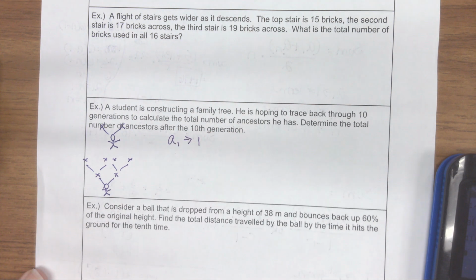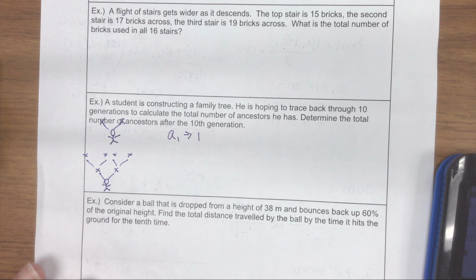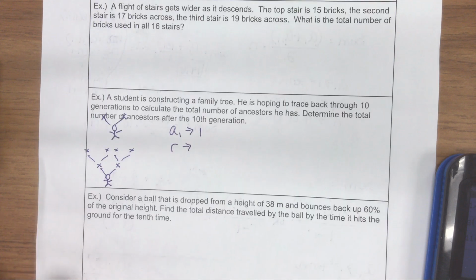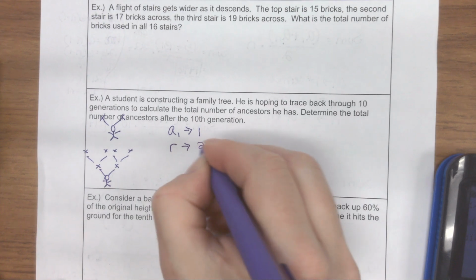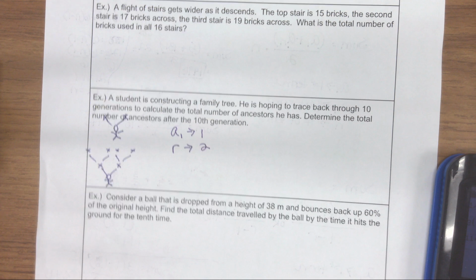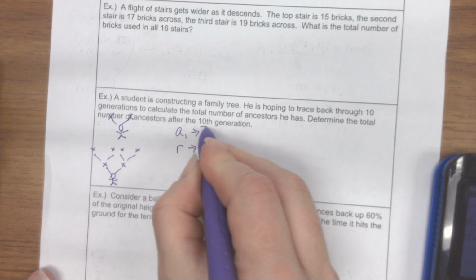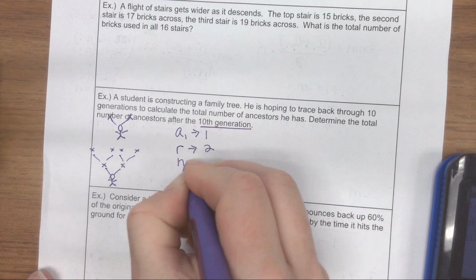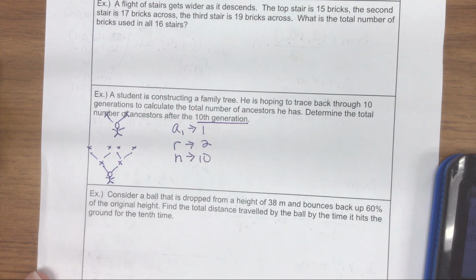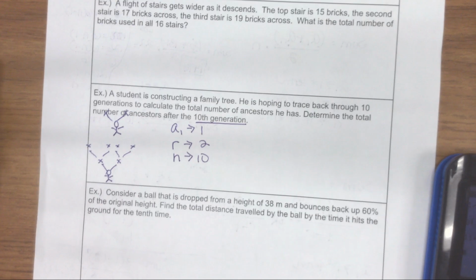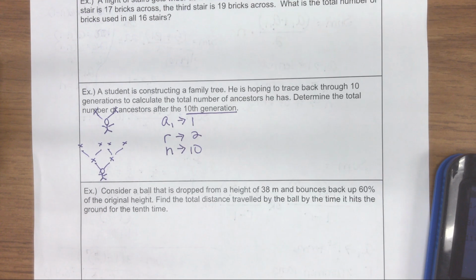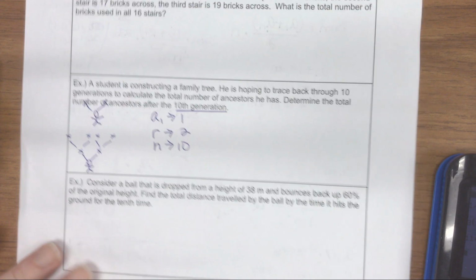What's r? What are these being multiplied by? 2. And then I want to know the 10th generation. So that would be 10. Okay, would you plug it in the shortcut formula to figure out the geometric sum?